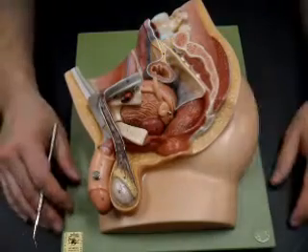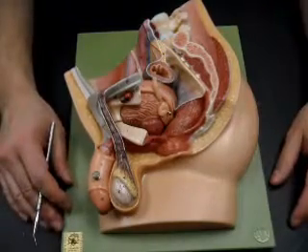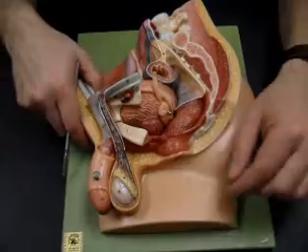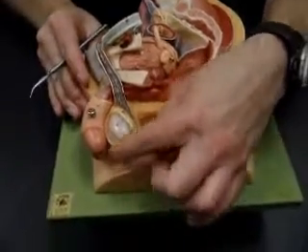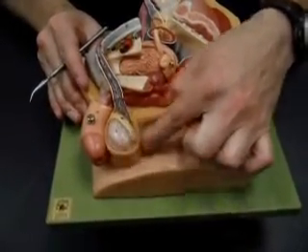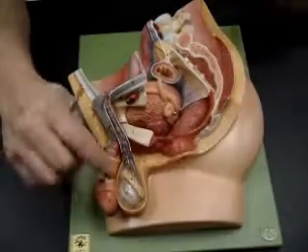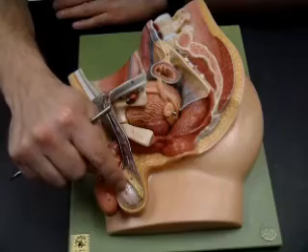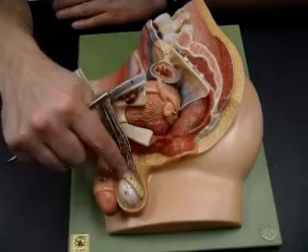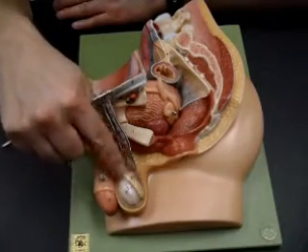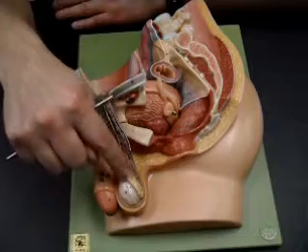So this is looking at the male pelvis model for Bio 105. Starting off here, down here, this is the scrotum. And within the scrotum are the testes. This is a testis right here. On top of the testis is the sac here, and this is called the epididymis.